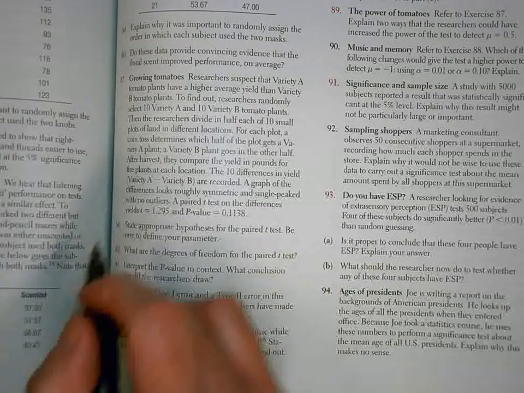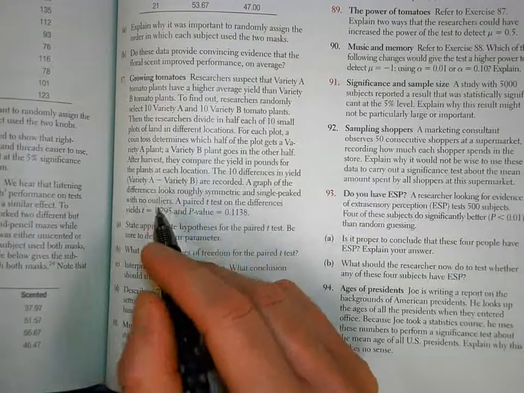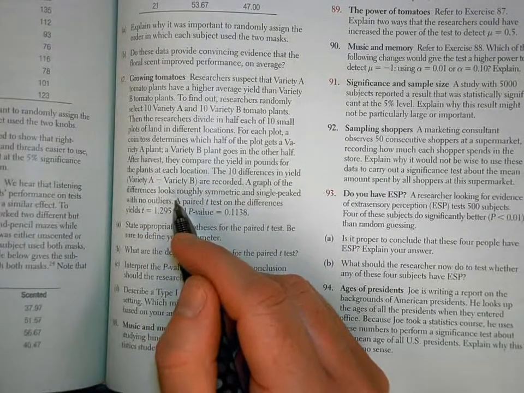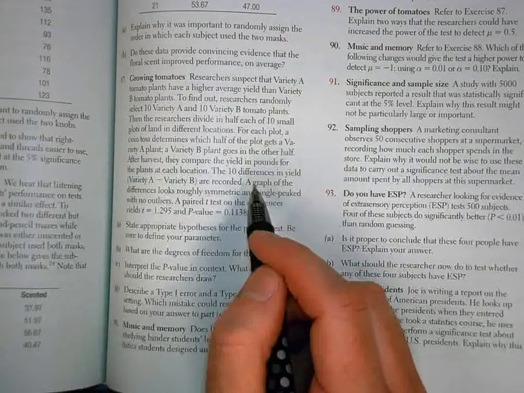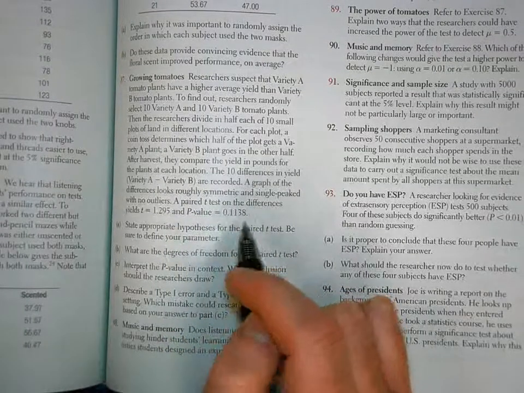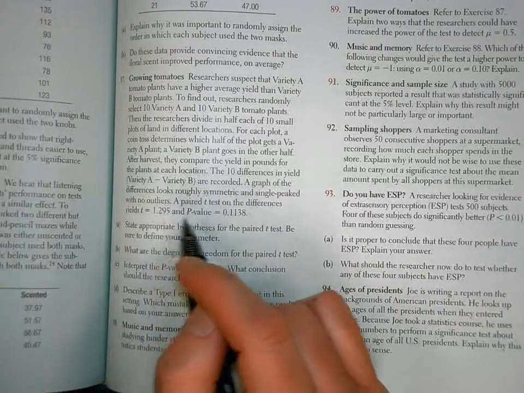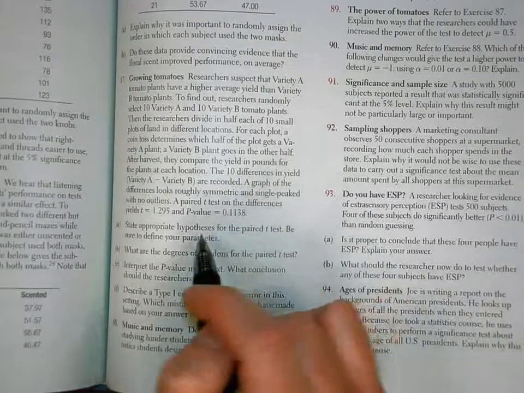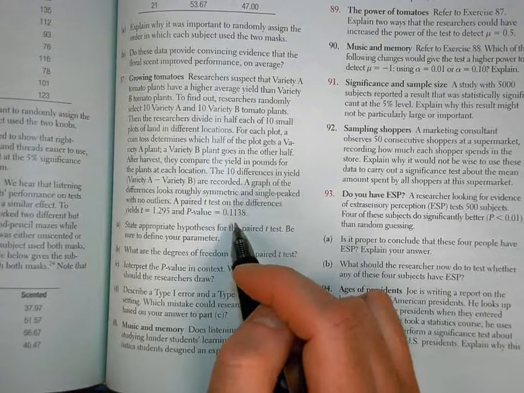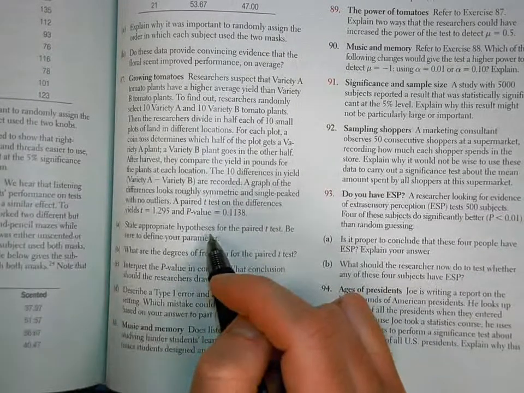Okay, stop. All this stuff is telling you your sample size is 10 and you're looking at differences and that the graph is roughly symmetric. They had random assignment in there, so both conditions are met. They have a paired t-test on the differences. You have a t-value of 1.295 and a p-value of 0.1138. That p-value is high, so you would fail to reject your null. Part A, state appropriate hypotheses for the paired t-test. Be sure to define your parameter. So remember, this might not look like exactly what the book wanted, but it's all you need for the AP exam. This is number 87.